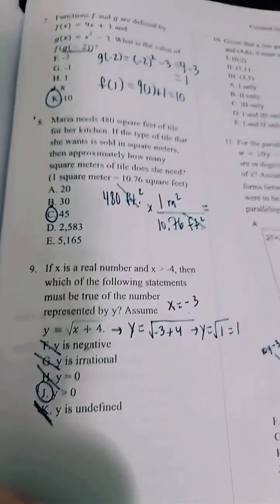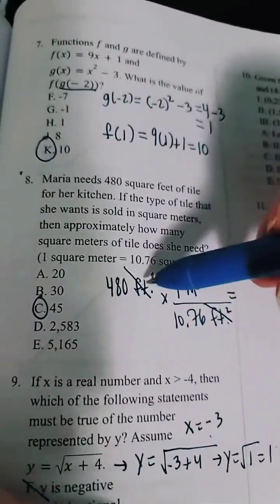So did you divide on number 8? Yes, for number 8, it would be 480 divided by that.